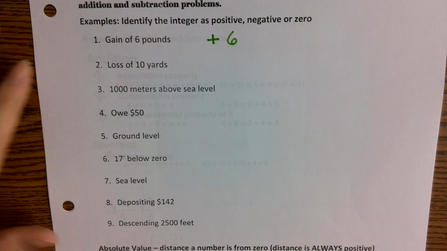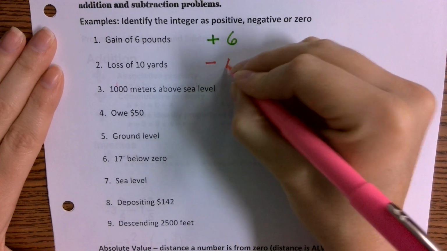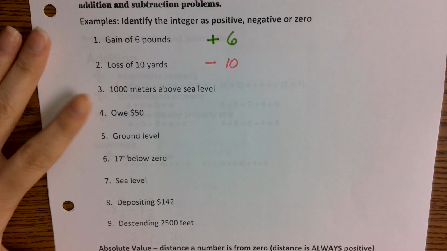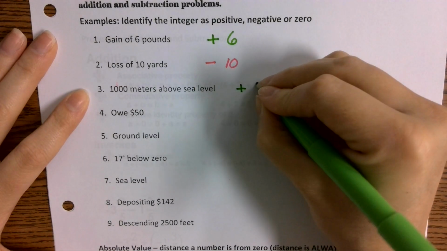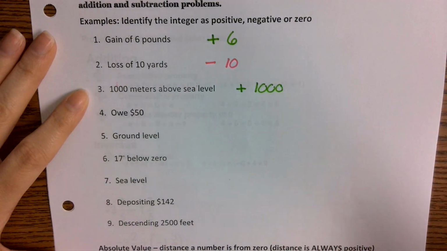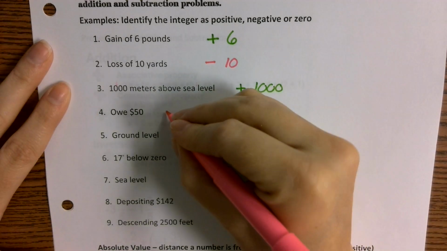If it's a loss of 10 yards, positive, negative, or zero? Negative. That is a negative 10. Okay, 1,000 meters above sea level, positive, negative, or zero? Positive. So we're going to put a positive sign and 1,000. You owe $50. Negative.